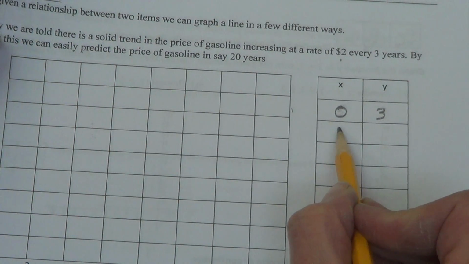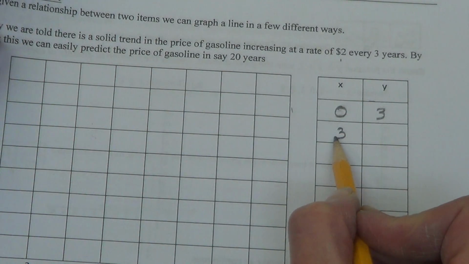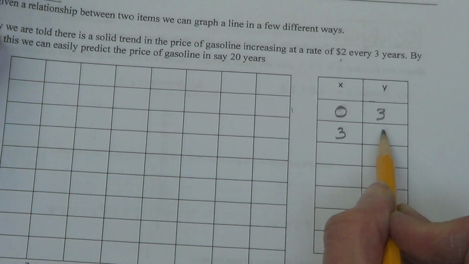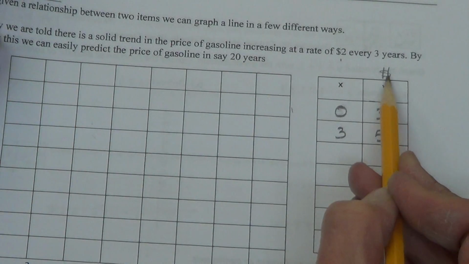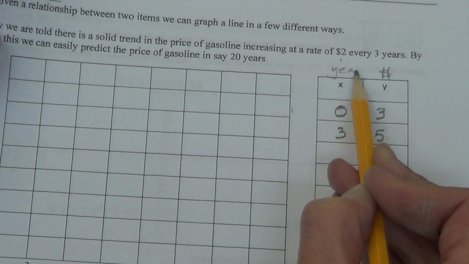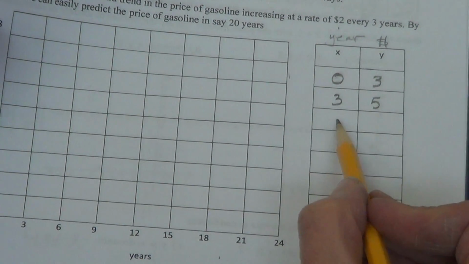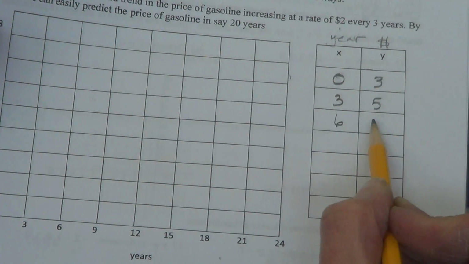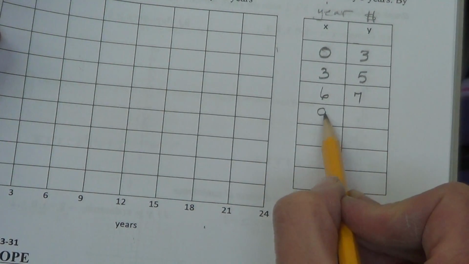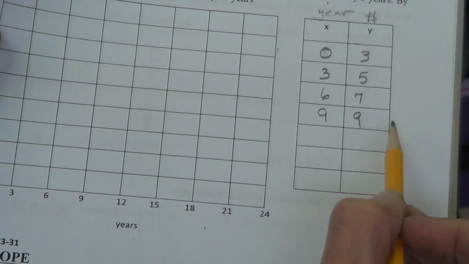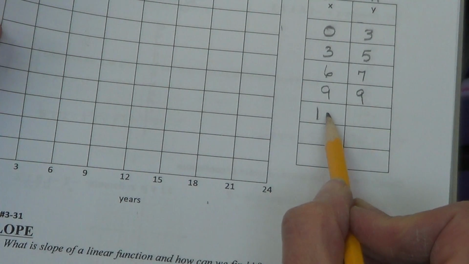In another year, or let's say in 3 years, because it fits our graph better, it would go up $2 more, so that would be $5. This is your dollars. This is your years. Trying to figure out what it would be in about 20 years. So in 6 years, it would be $7 a gallon. In 9 years, $9 a gallon. Just keep adding 3 to this side and 2 to this side.